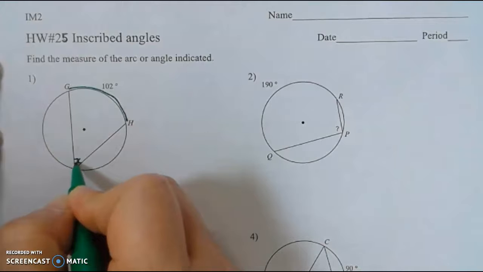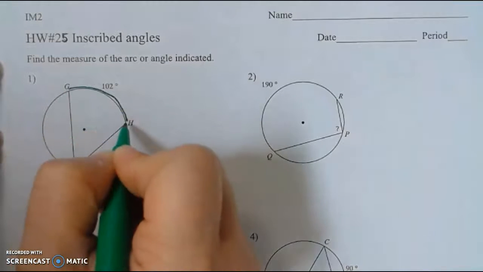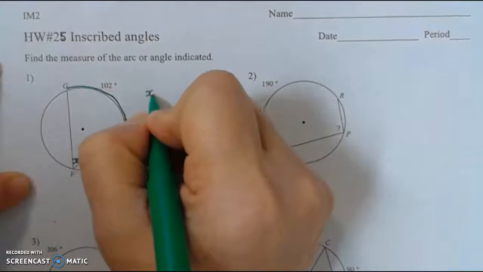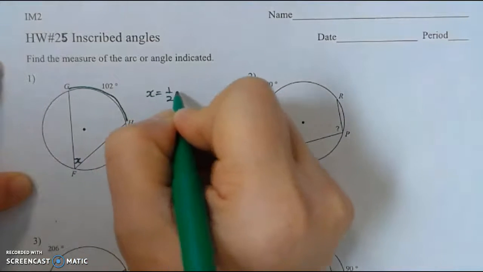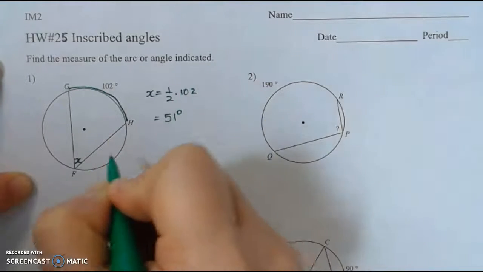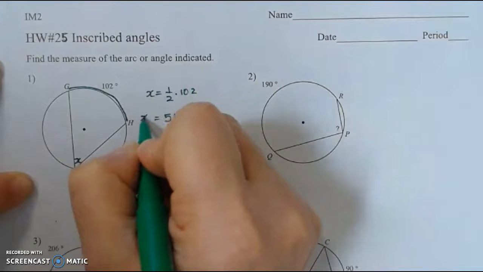This unknown angle x is an inscribed angle intercepted by this arc GH. So we know that x is going to be half of 102, which is 51 degrees. So I know that question mark angle is 51 degrees.